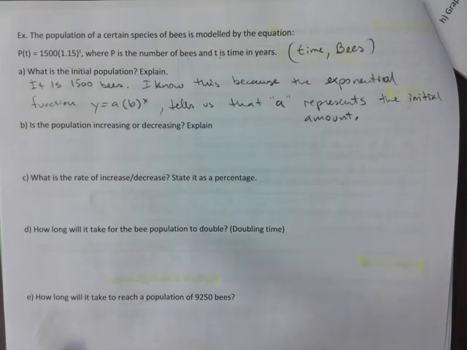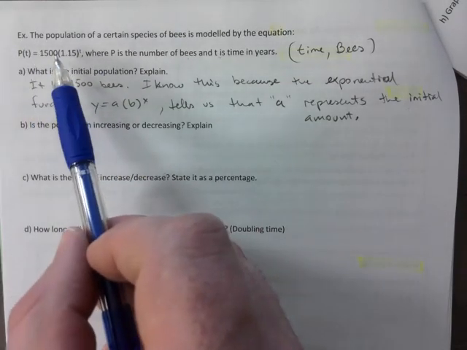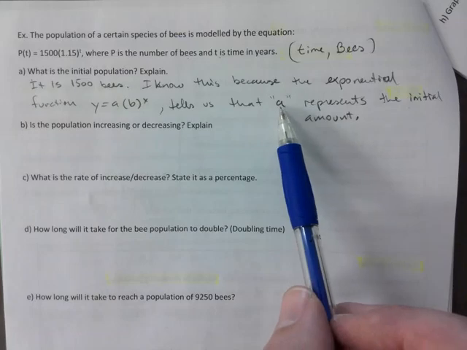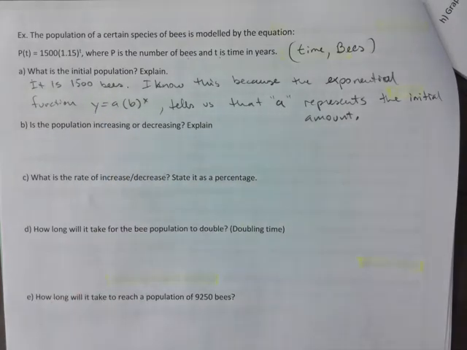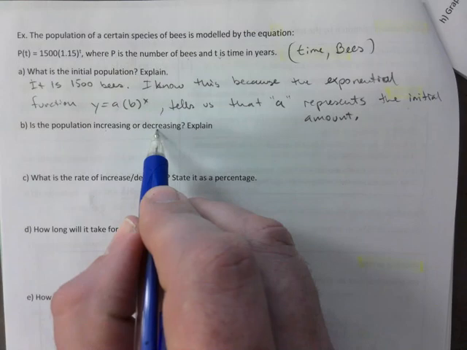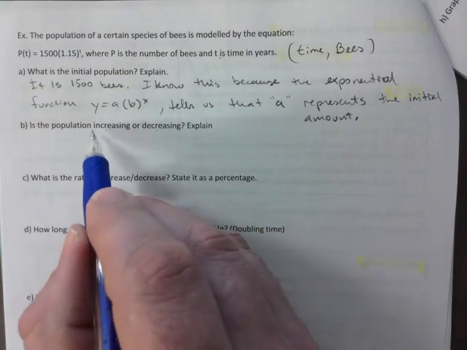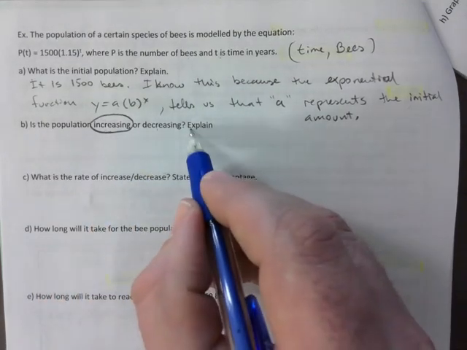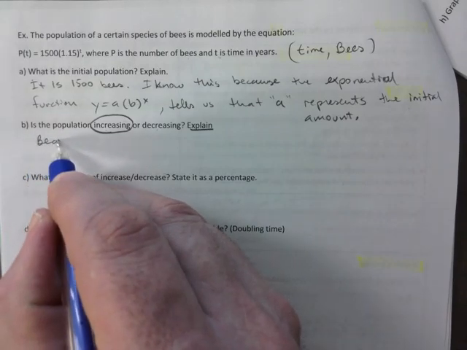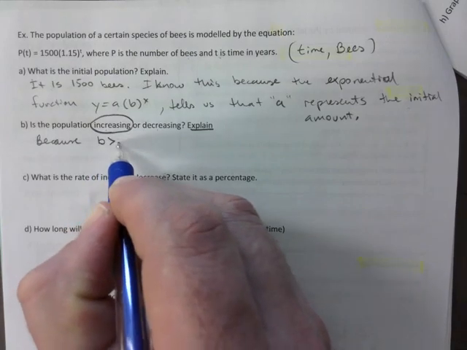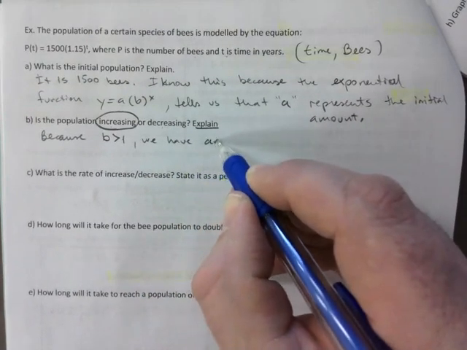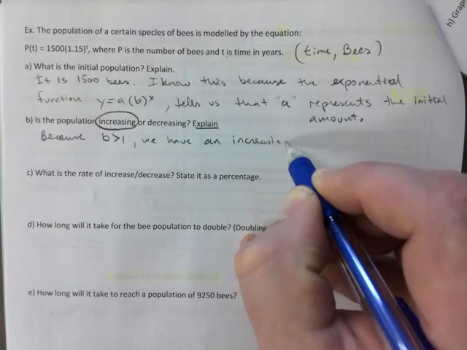So you're telling me that you understand this is an exponential function and it normally looks like that, and a represents the initial, and you also clearly stated that it is 1,500, so full marks there. Is the population increasing or decreasing? Increasing, yeah. I will circle increasing, and I will explain because b is greater than 1, we have an increasing function.